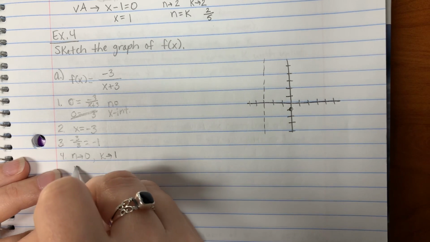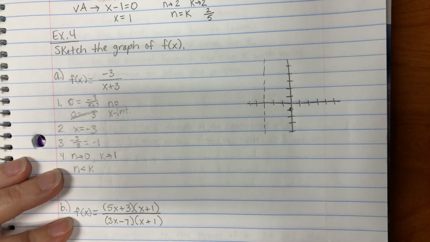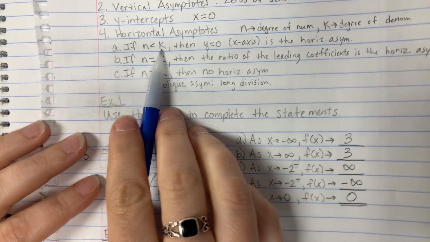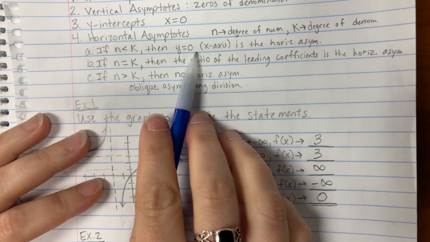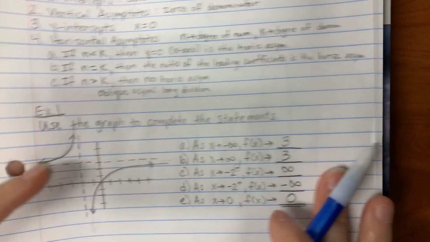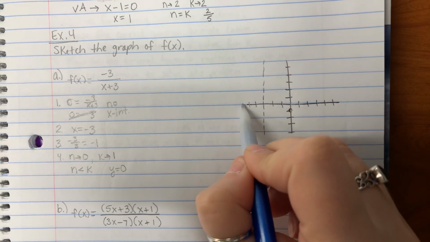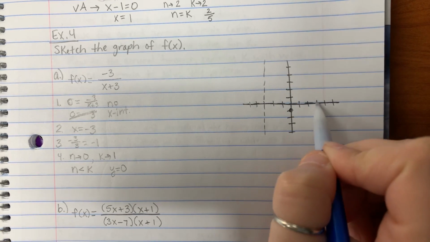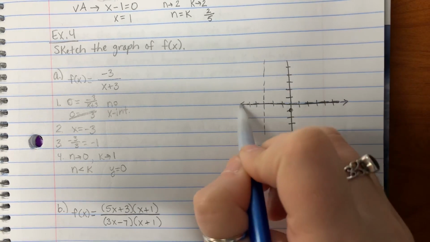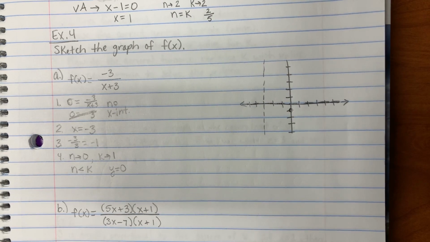So that means my n value is less than my k value. And according to this, if n is less than k, then I'm going to have a horizontal asymptote on the x-axis, or y equals 0. So this is my horizontal asymptote right through there. I'm just going to remind myself that that's there because you can't see it very well.